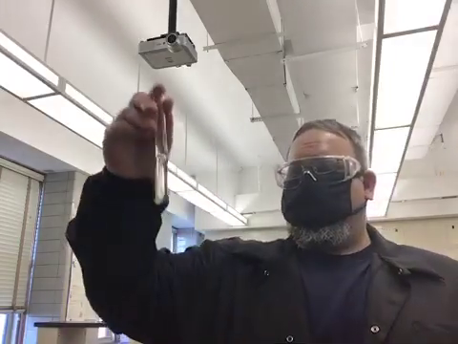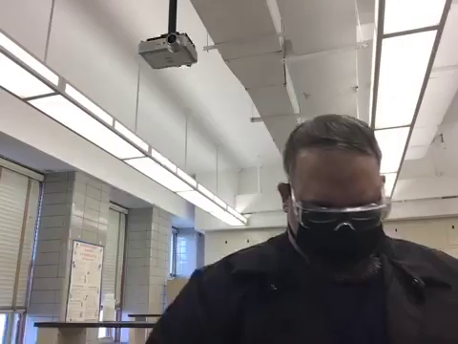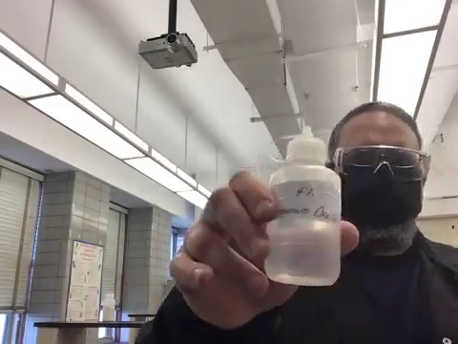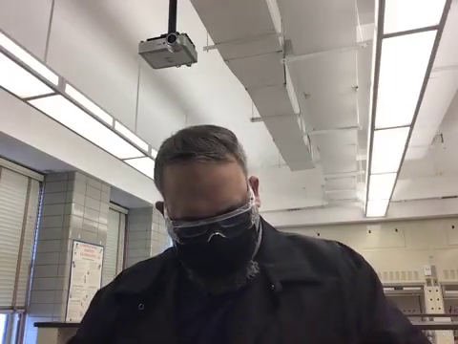tubes. So that's B, that's A, and here's our normal urine sample. And then I'm going to take ammonium oxalate, a 4% solution of that, and I'm going to add that to each of the test tubes as well.